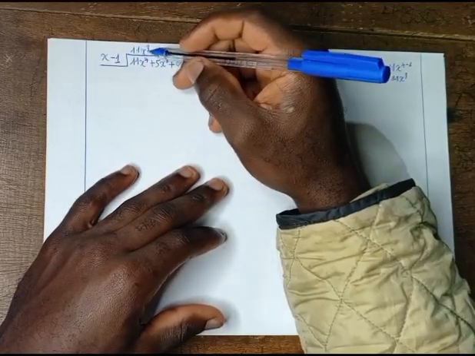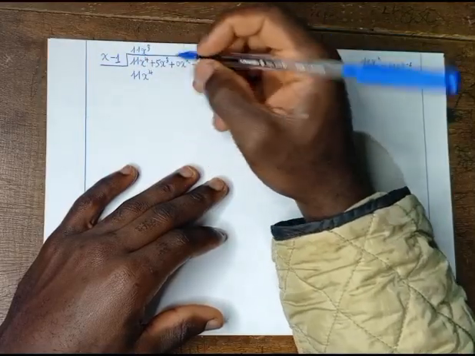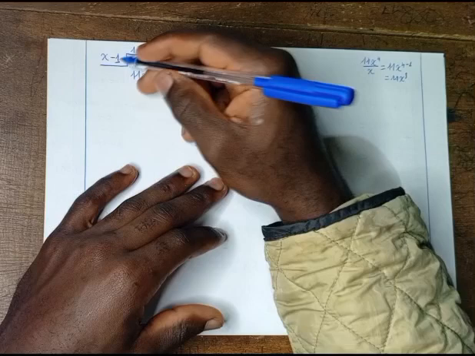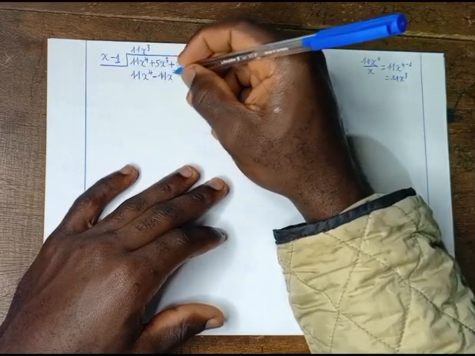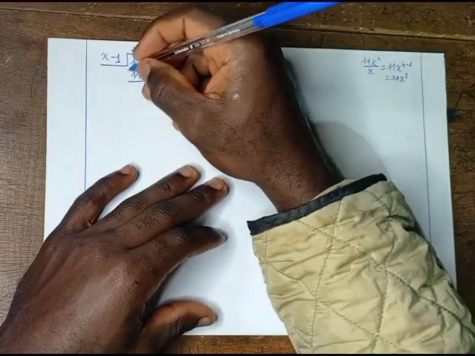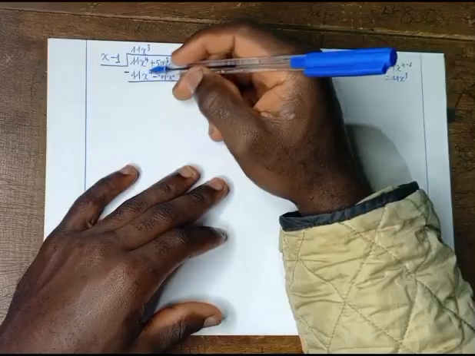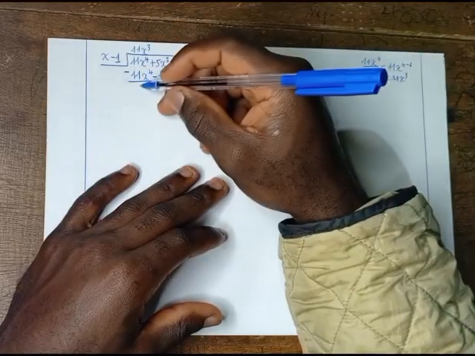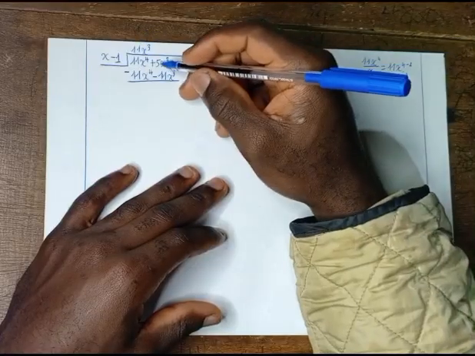Next, we are going to take 11x cubed times x. It gives us 11x to the power 4. 11x cubed times negative 1 will give us negative 11x cubed. Here we draw our horizontal line, then we subtract. 11x to the power 4 minus 11x to the power 4 gives 0. It will be needless for us writing the 0 here, so we are just going to leave a blank space.